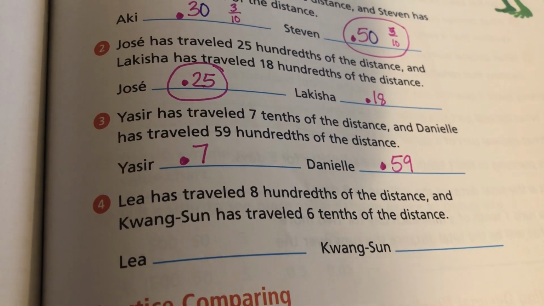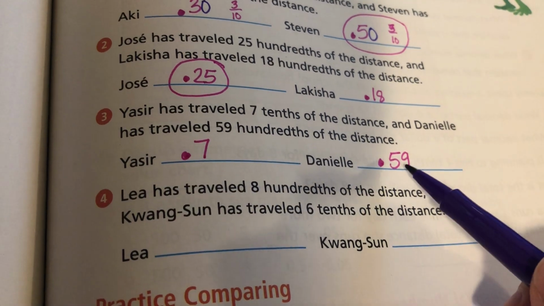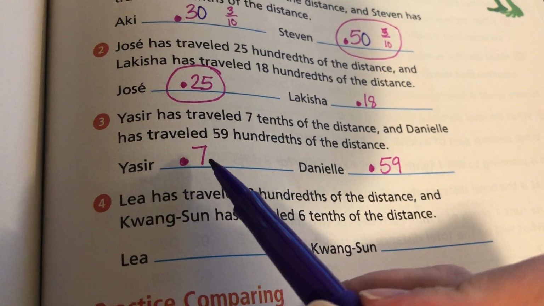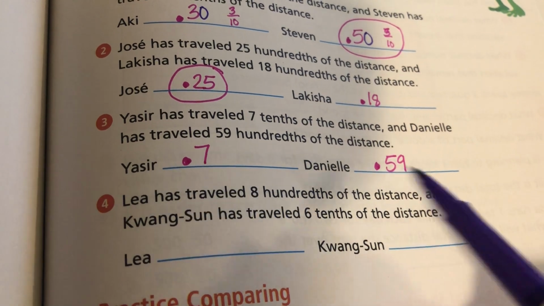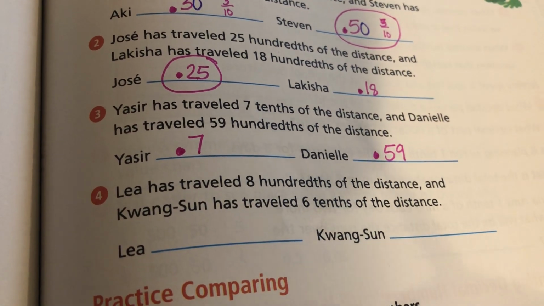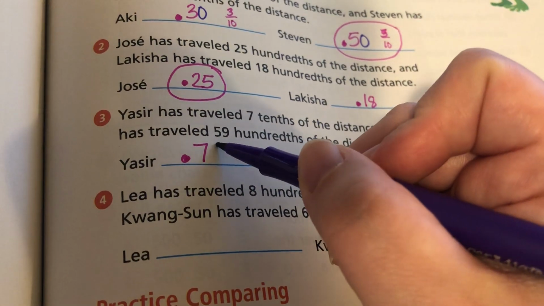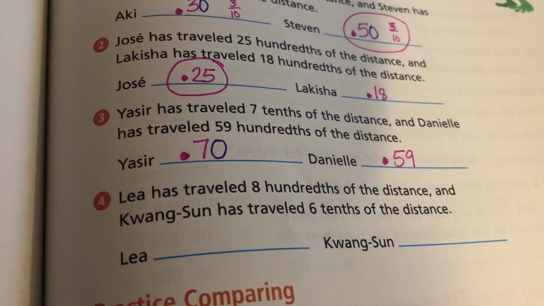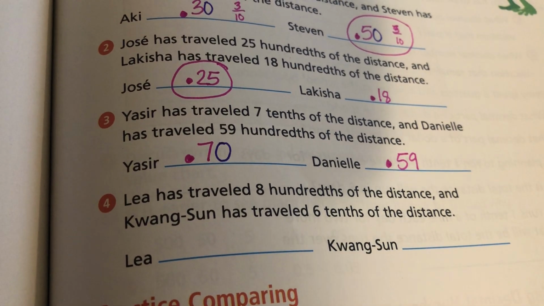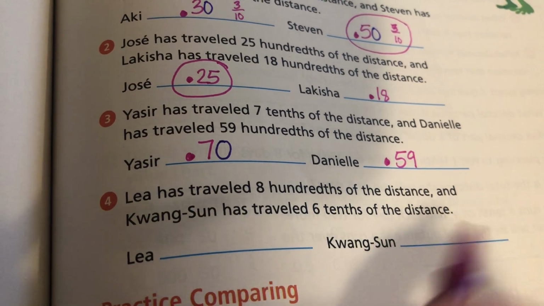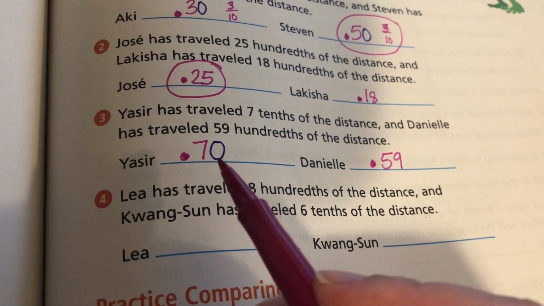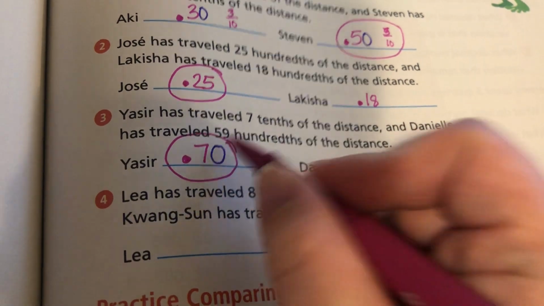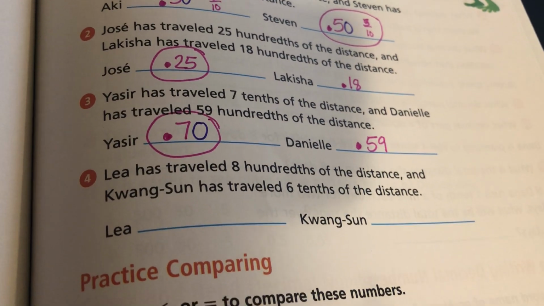No. Since this number is in tenths and hundredths, we need to make sure that this number also has tenths and hundredths. Like we're comparing it by using cents, okay? So I'm just going to add a 0 here so that I have 70 cents and 59 cents, okay? So now which one is bigger? 7/10 or 70/100ths or 59/100ths? 70 cents or 70/100ths is bigger, okay?